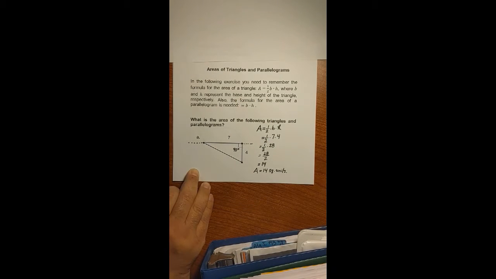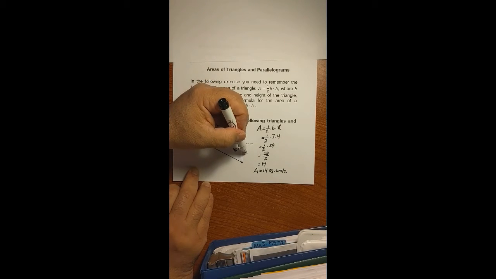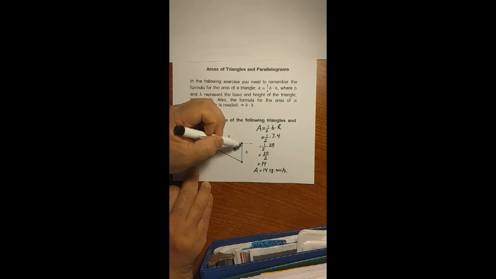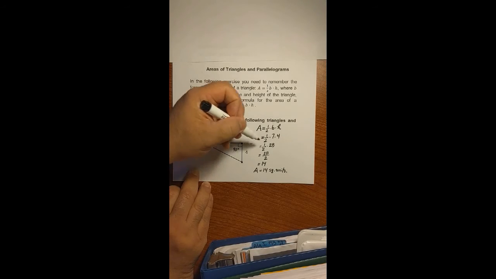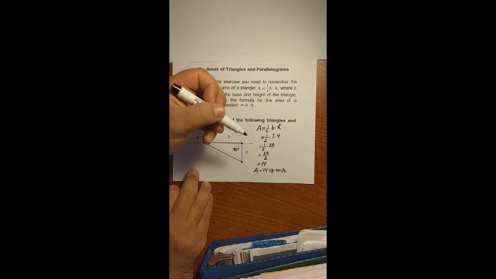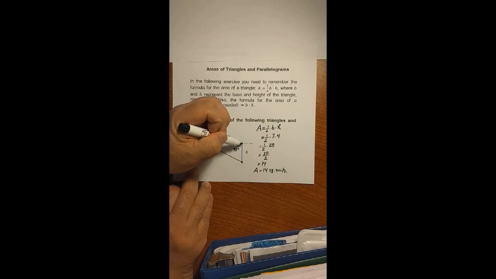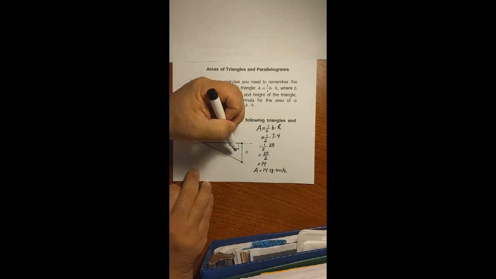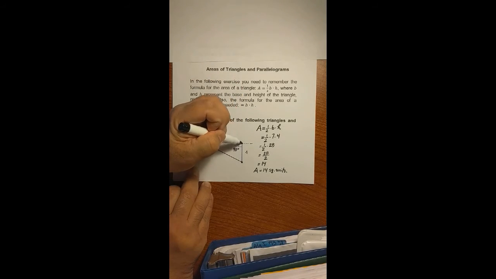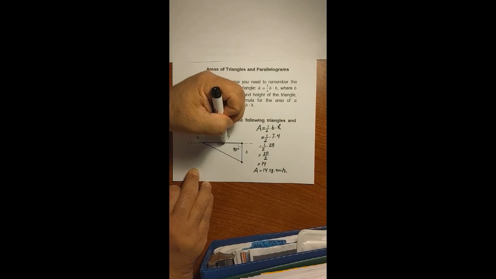Now the question is, what happens if we choose 4 to be our base? If we choose this side with 4 units to be our base, will the result change? The answer is no. Because if we choose this side to be our base, since again this is a 90-degree angle, this side will be perpendicular to this side.